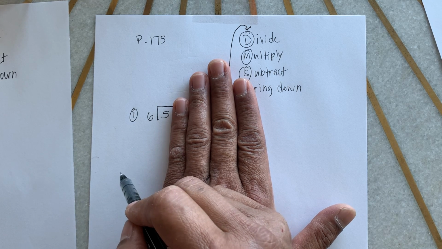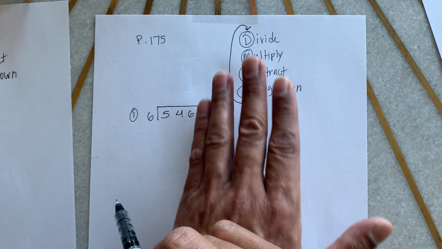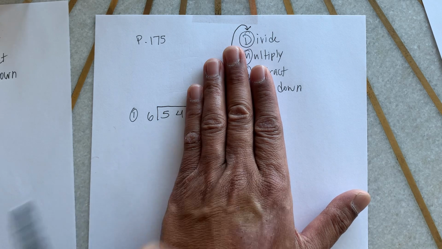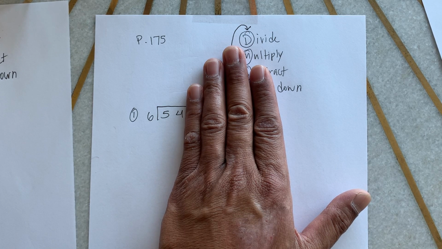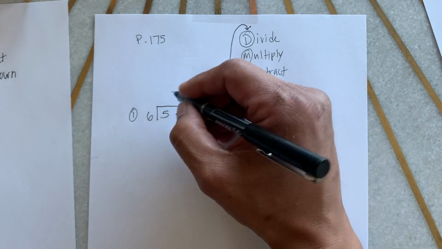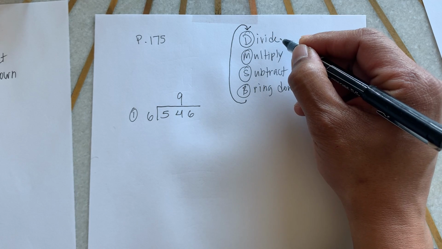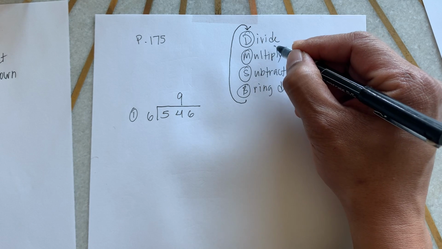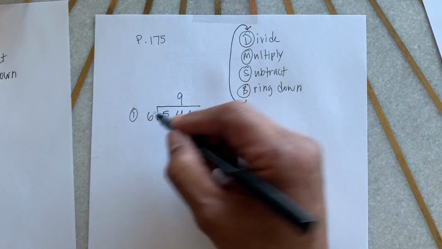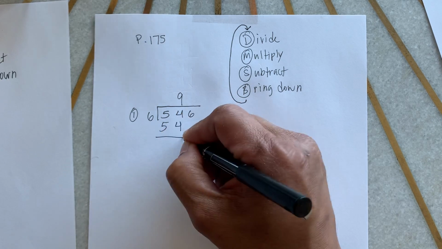So I'm going to go to the next digit, and I'm not going to look at the 6 right now. I'm just going to look at 54. How many times does 6 go into 54? And from your multiplication facts, you know 6 goes into 54 9 times. And that is the divide step. You can see what's next. We're going to multiply. What are we going to multiply? 9 times 6, and that equals 54.